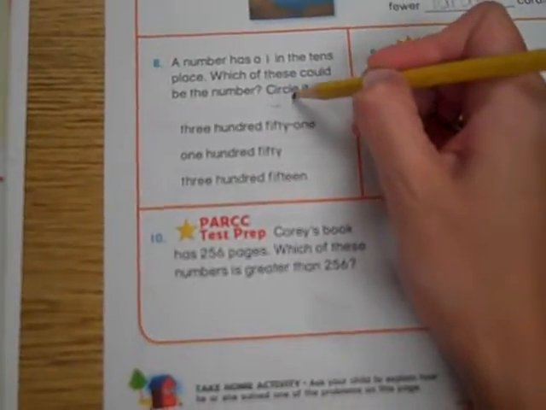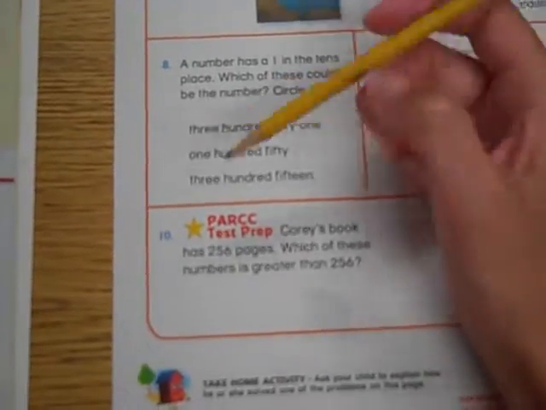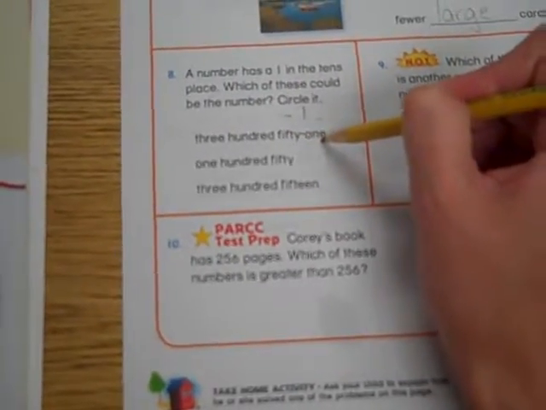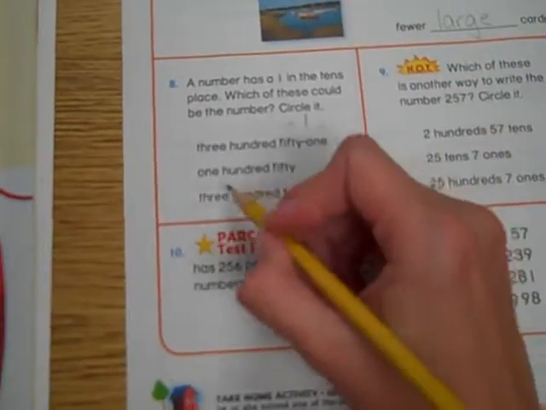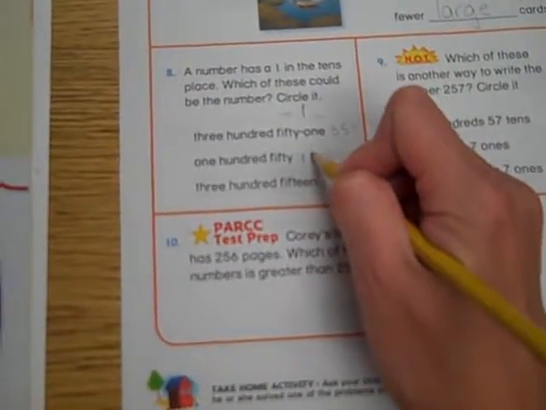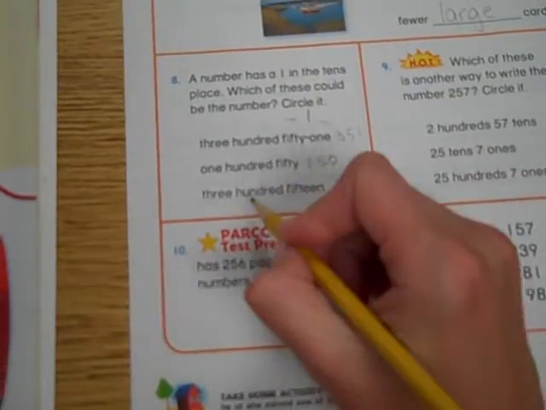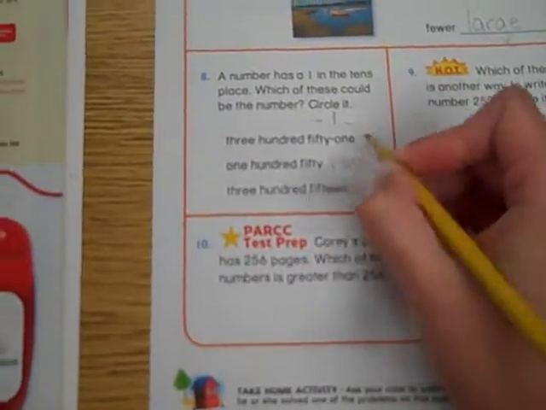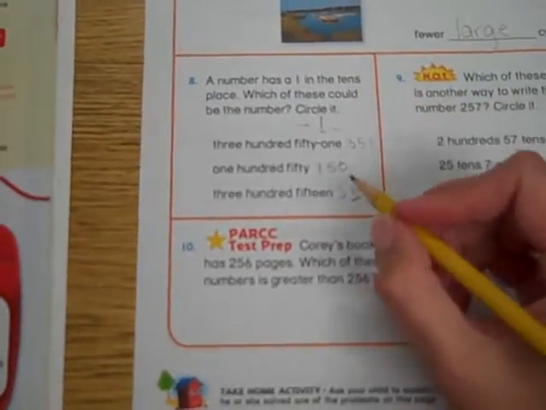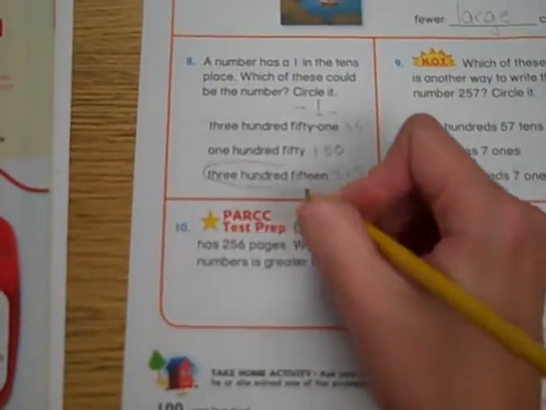A number has a 1 in the tens place. Which of these could be the number? A 1 in the tens place. That means that it's going to be in the middle of our digits. We're going to have a number, a 1, and a number. Could it be 351? Nope, because that would look like this. Could it be 150? Nope, that would look like this. Could it be 315? Oh, here's our 1 in the middle, just like the question asked. So I guess the answer is 315.